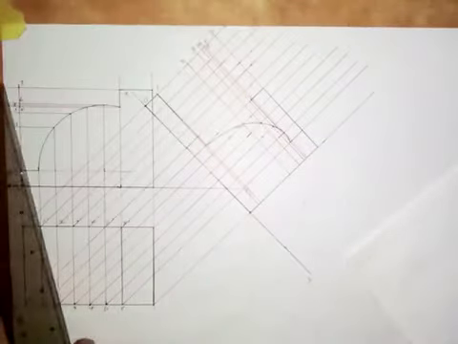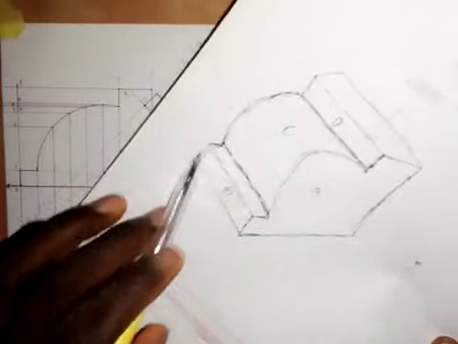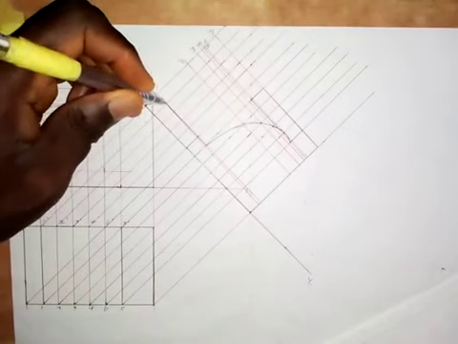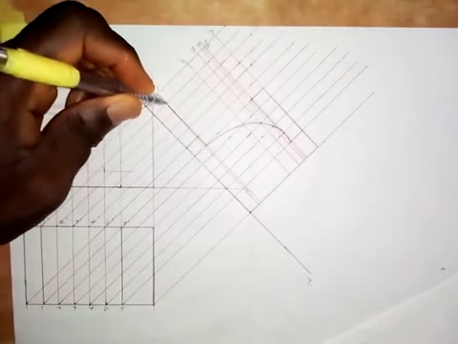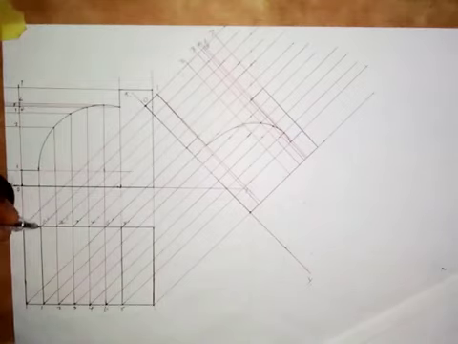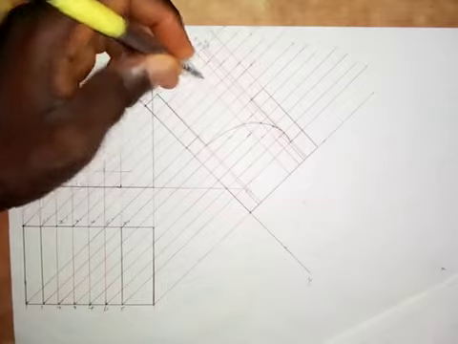So let's locate the curve now. That's the only thing that we are left with. This curve on this side, we have it along this line. For point 1, we go up like this, and we have point 1 at this point. If I go for 2 prime, going up like this, this is where we have 2.